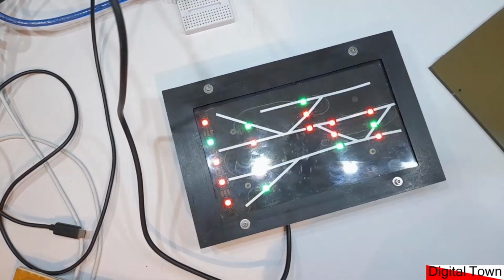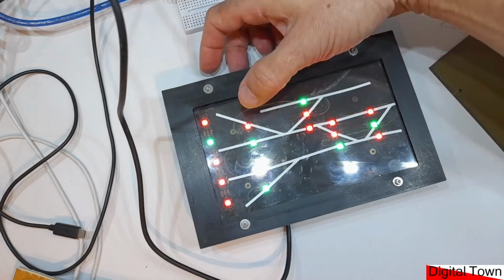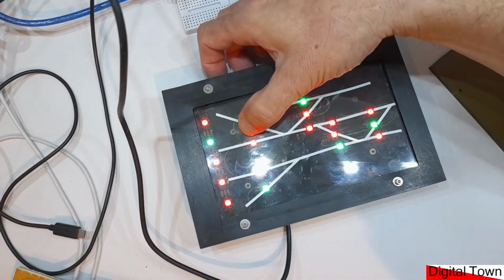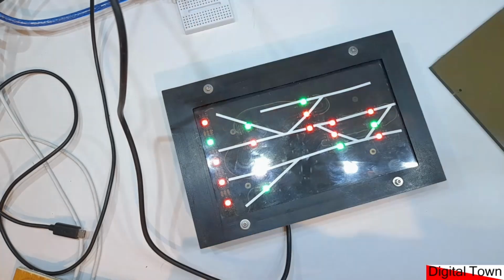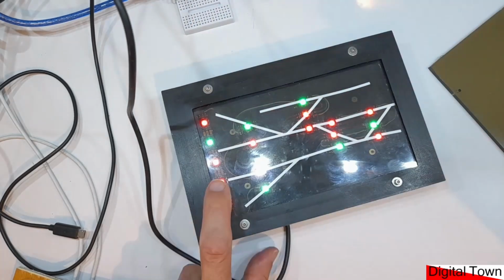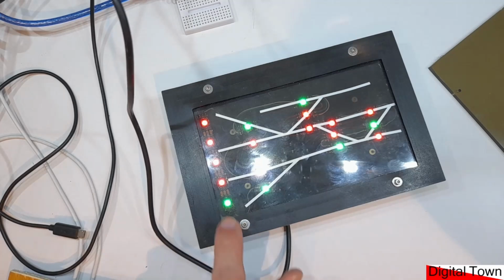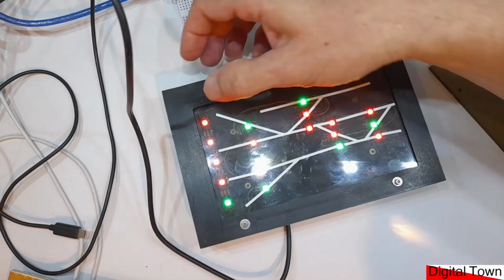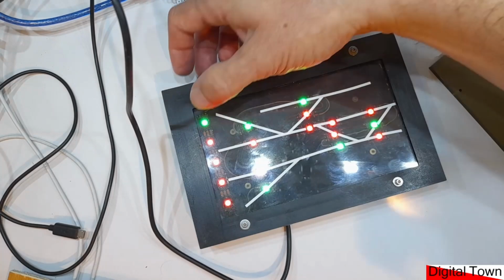And so for normal points, it's easy. You want on or off. With the traverser, it's a little bit different because it's got 5 different positions. So as I touch the traverser, obviously one light goes green, but I want all of the other lights to be red. So that's how the traverser works.